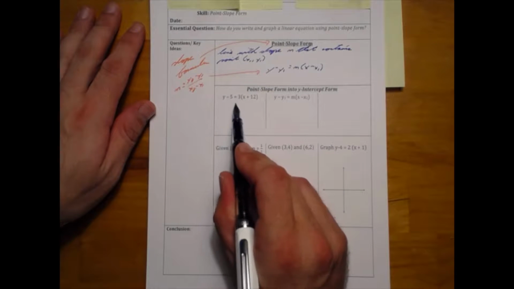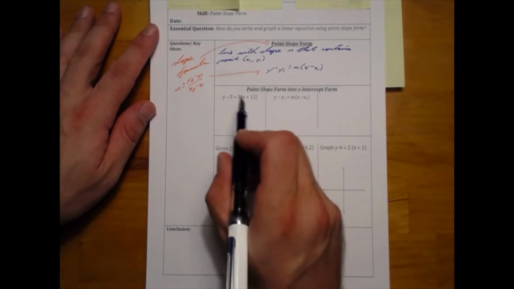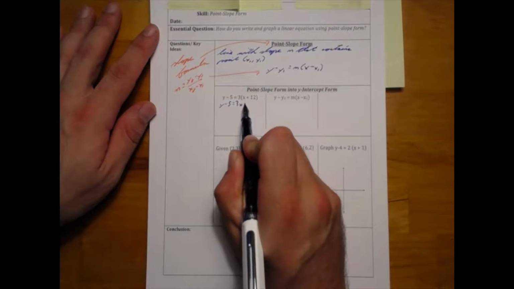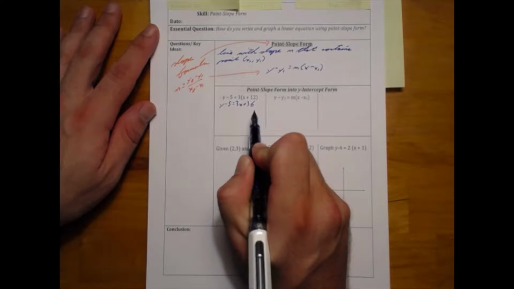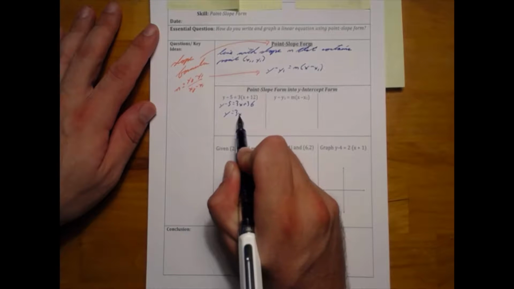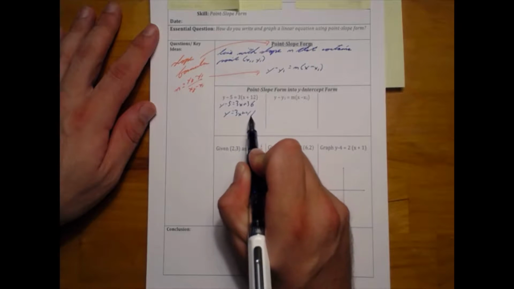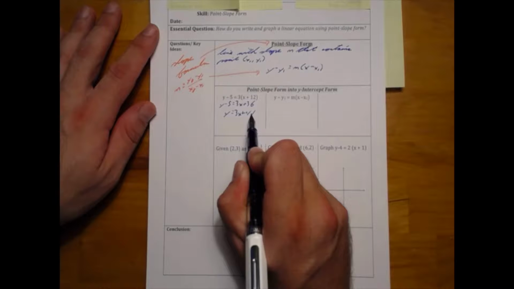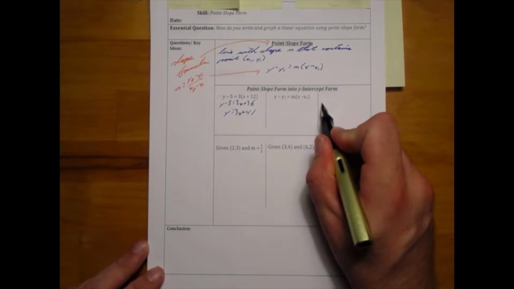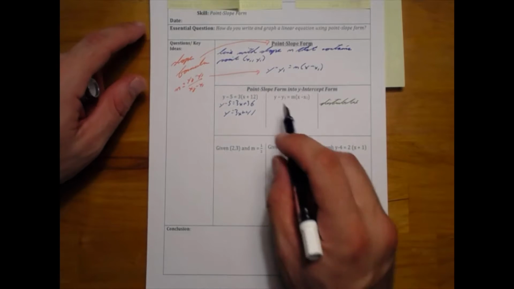Let's look at putting point-slope form into slope-intercept form. In this first equation, we can distribute the 3 to get y minus 5 is equal to 3x plus 36. When I add 5 to both sides, I'm going to get y is equal to 3x plus 41, which is slope-intercept form. To accomplish this, I used the distributive property on the 3 with parentheses and the addition property of equality. I was following the same 4 steps as solving equations that we learned earlier.